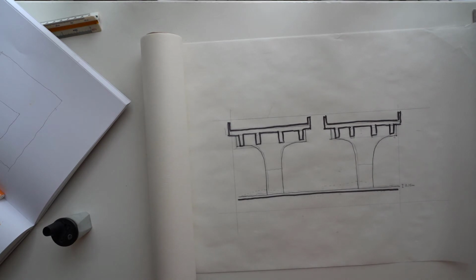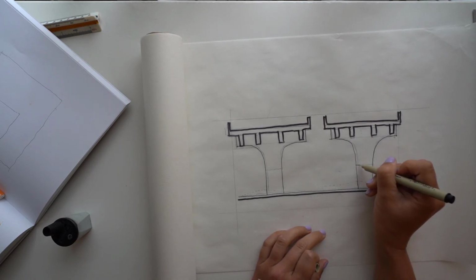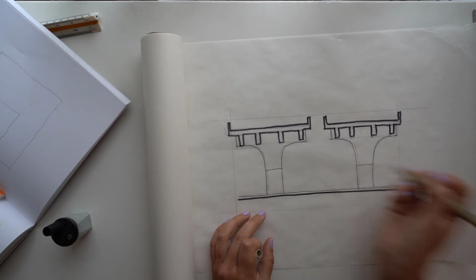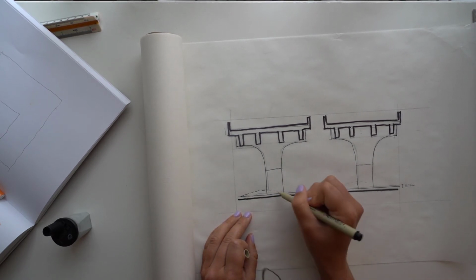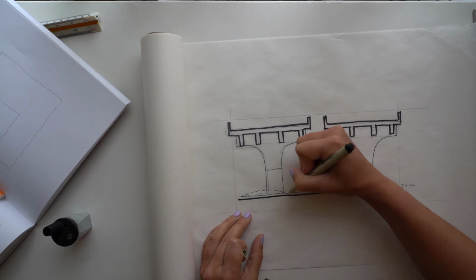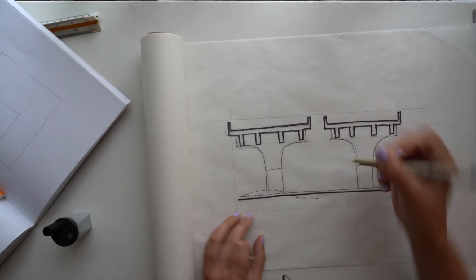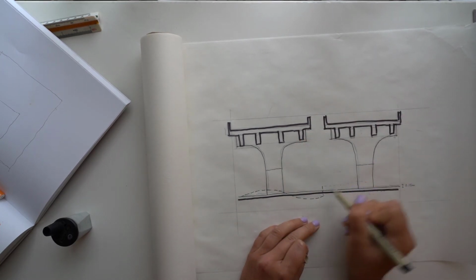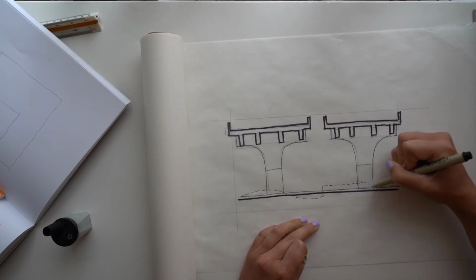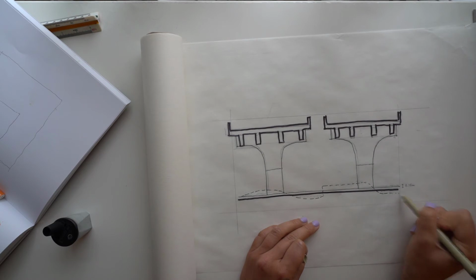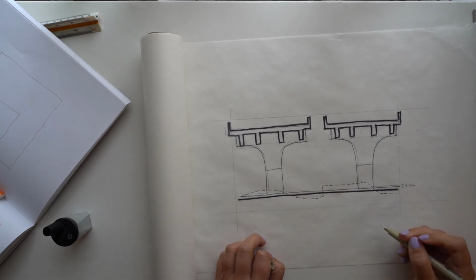And then if you want to use the finest weight to add in some of the background details, like these lines. That's not the real line of the skate park, but let's just imagine that it is.